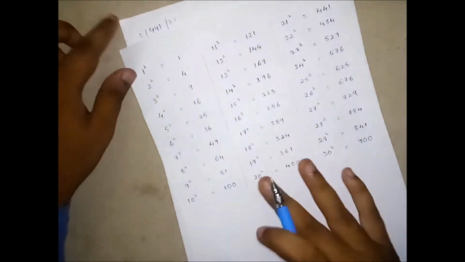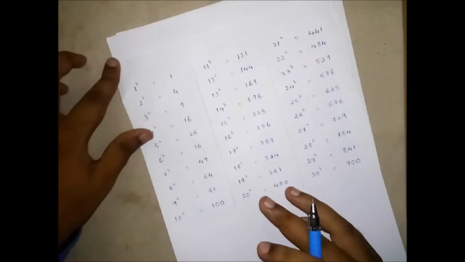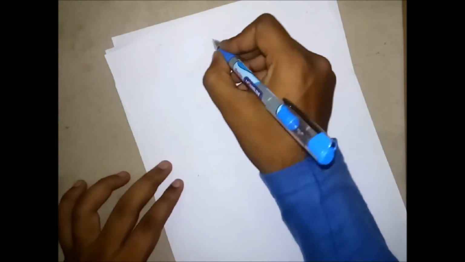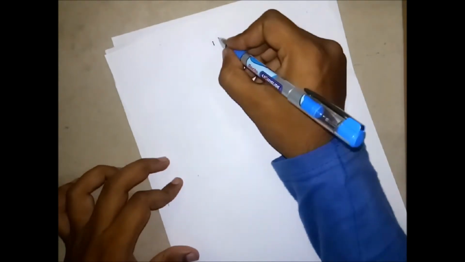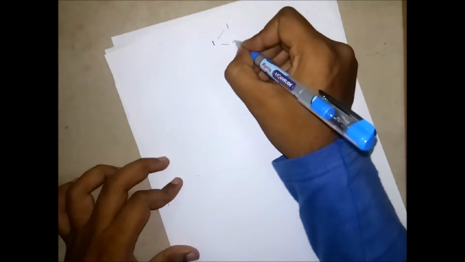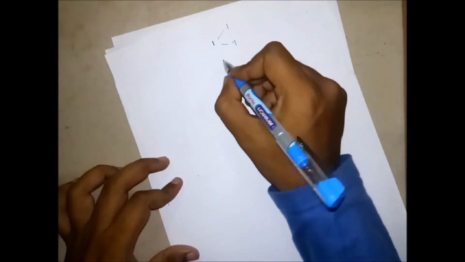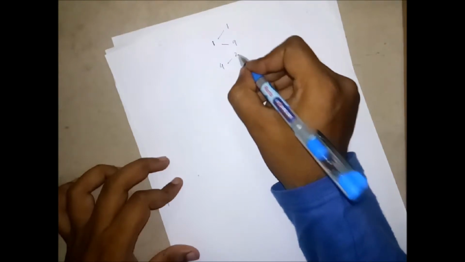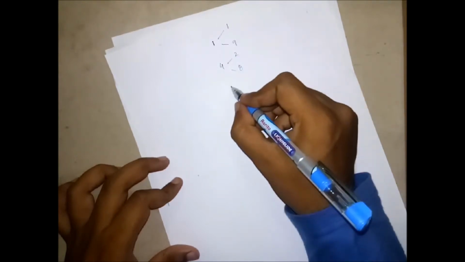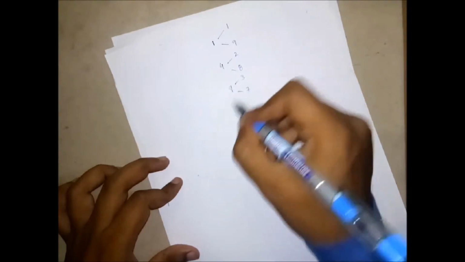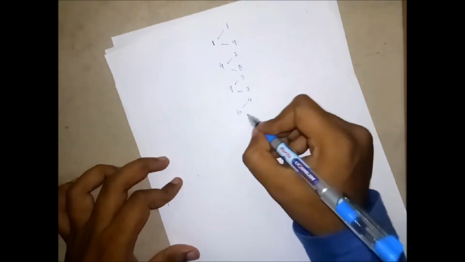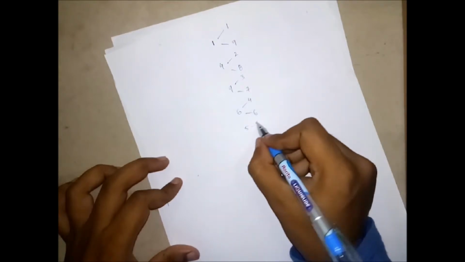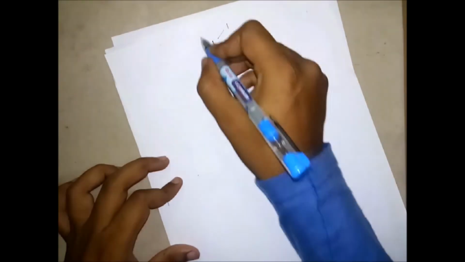As this is true, its vice versa must be true too. That means any perfect square which has 1 in its units place must have its square root ending with either 1 or 9. Similarly, for 4 it should be either 2 or 8. And for 9 it is either 3 or 7. For 6 it is either 4 or 6. For 5 it is 5, and for 0 it is 0. This is the basic concept which we apply in this method.